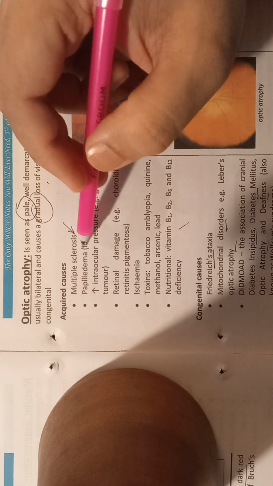Causes may be acquired or congenital. Acquired causes can be multiple sclerosis, papilledema, raised intraocular pressure like glaucoma and tumor, retinal damage like choroiditis and retinitis pigmentosa, ischemia, toxins like tobacco, amblyopia, quinine, methanol, arsenic, lead, and nutritional vitamin B1, B2, B6, B12 deficiencies. Congenital causes: Friedreich's ataxia, mitochondrial disorders like Leber's optic atrophy, and the association of cranial diabetes insipidus, diabetes mellitus, optic atrophy, and deafness, also known as Wolfram syndrome.